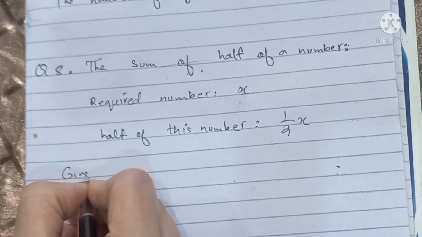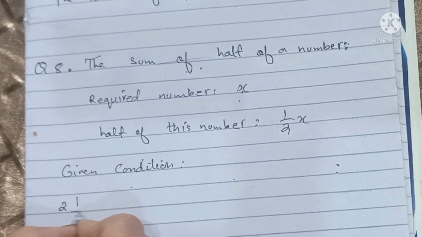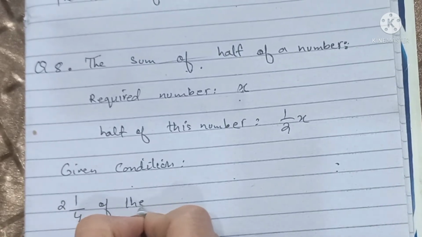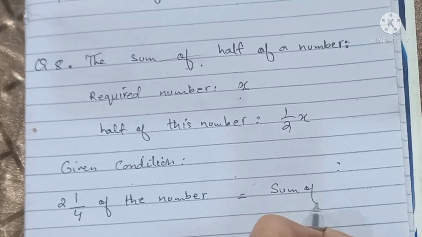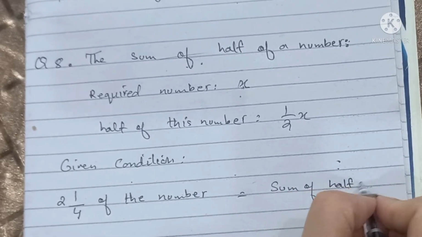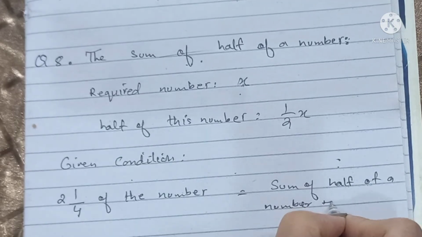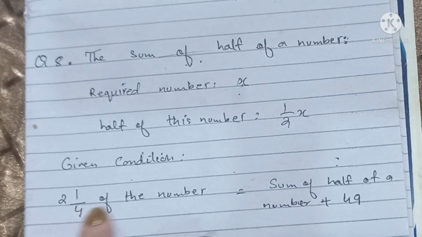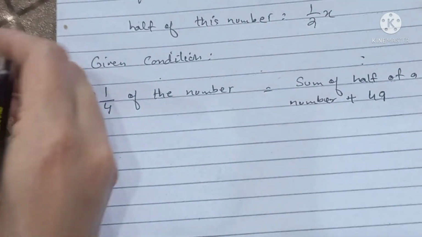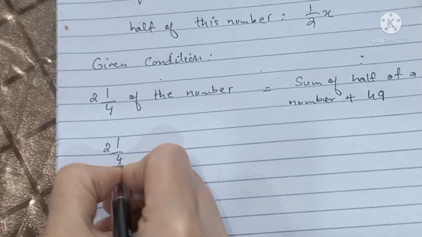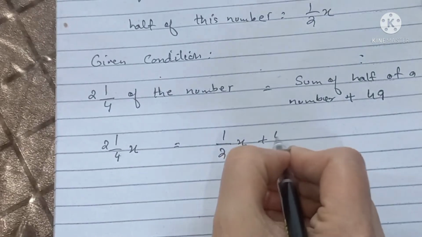So what is the given condition here? The given condition is that 2 whole 1 by 4 of the number is equal to the sum of half of the number plus 49. Okay, this side is equal to this side. So how will we solve this equation? 2 whole 1 by 4 x is equal to 1 by 2x plus 49.